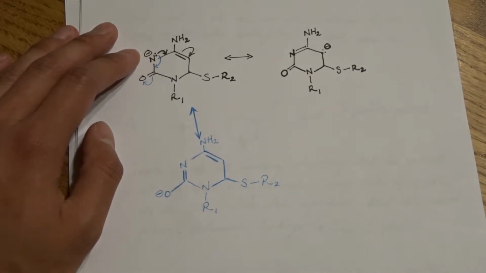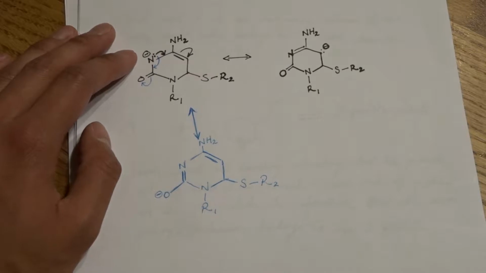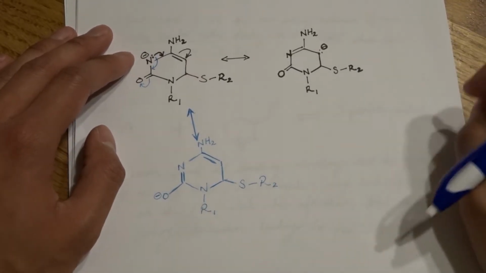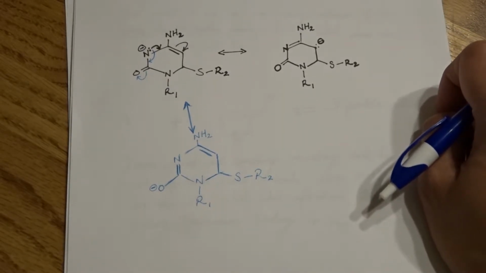So those would be your nucleophilic sites to use. I get it that you can also identify nucleophilic sites with partial negatives or just electronegative atoms, and we have tons of those in this molecule.